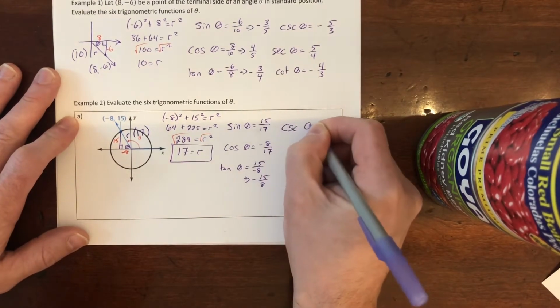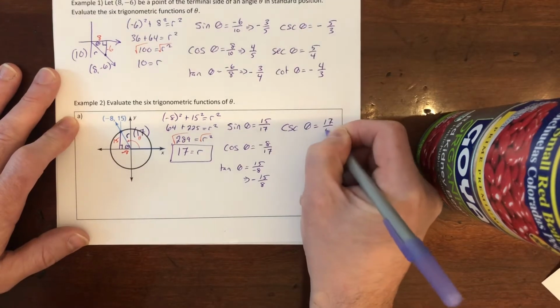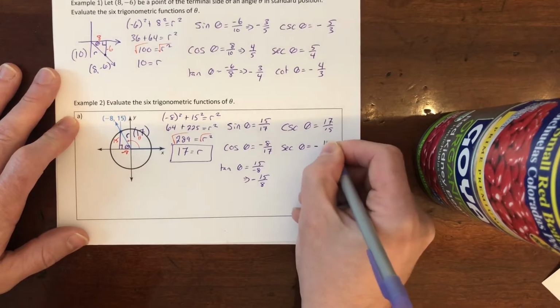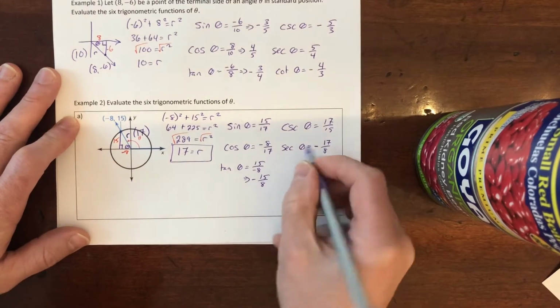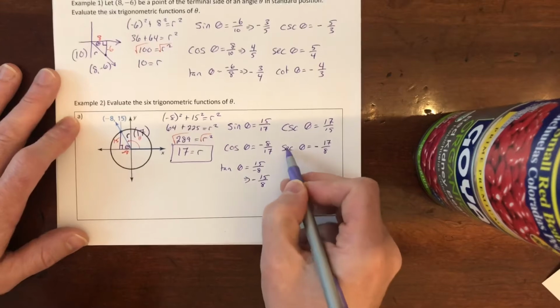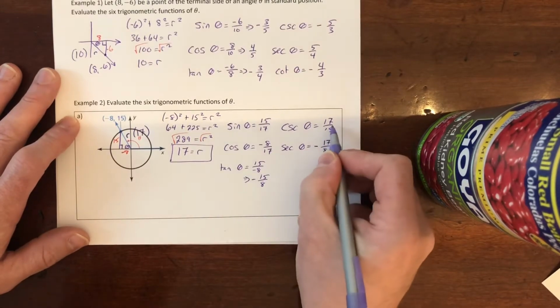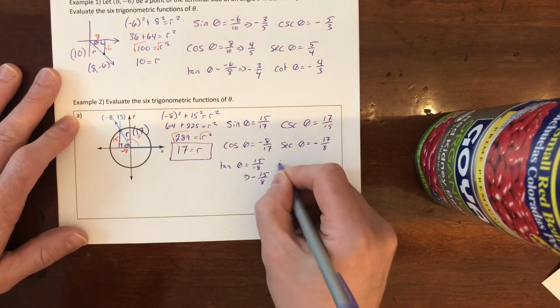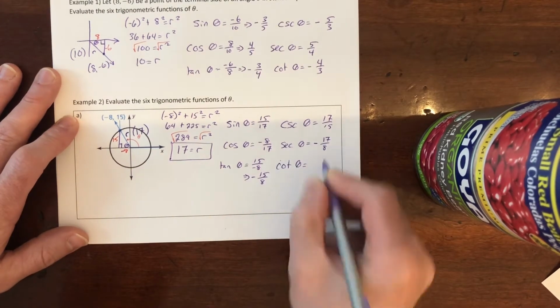Once we know our first 3, our second 3, we just flip them because they're the reciprocal identities. So our cosecant is 17 over 15, our secant's -17 over 8, and our cotangent is -8 over 15.